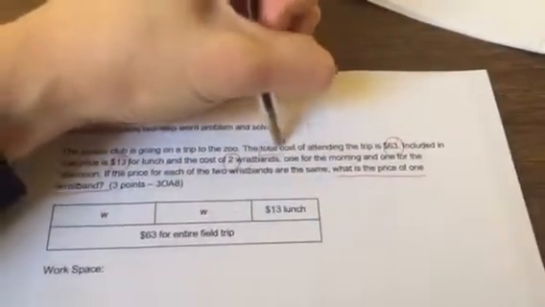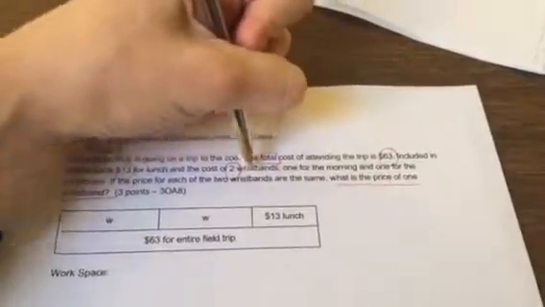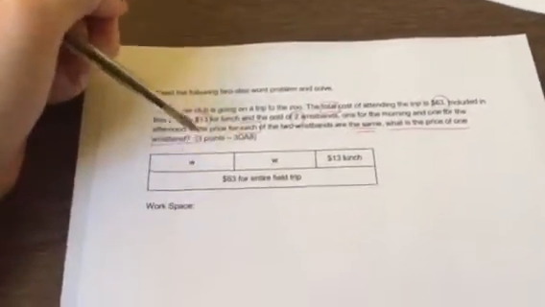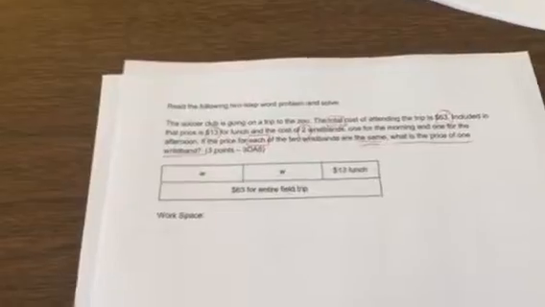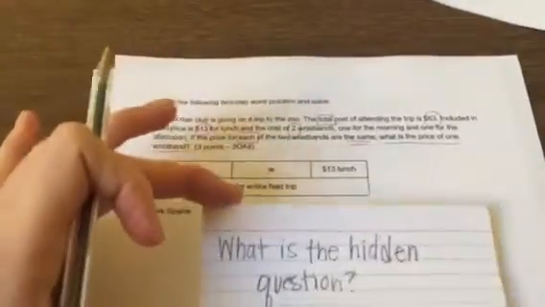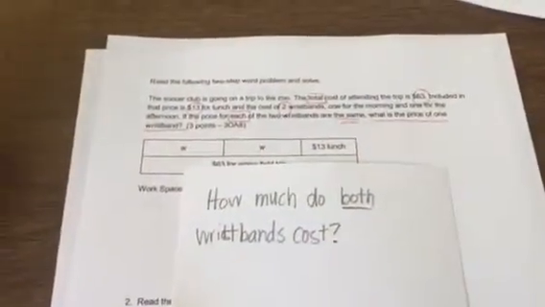I know the total cost for the whole trip, and I know the cost for lunch and the cost for 2 wristbands. I know that each of the wristbands are the same. So I've got the wristband for the morning, the wristband for the afternoon, and $13 for lunch. The first thing I have to ask myself is looking for the hidden question in multiple step story problems, because there's something I have to do first before I can figure out the answer. So the hidden question is going to be figuring out how much do both wristbands cost.